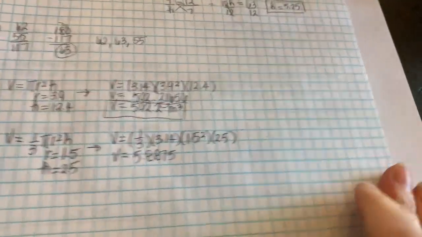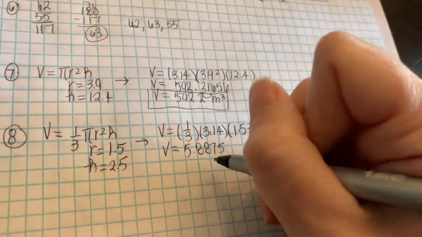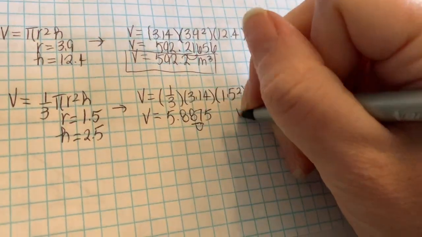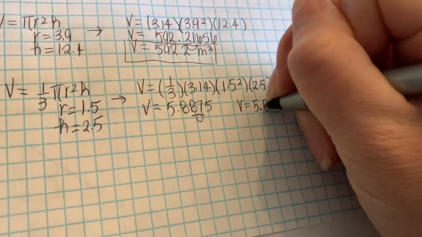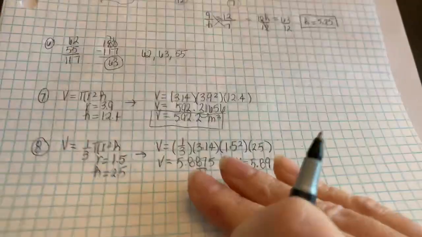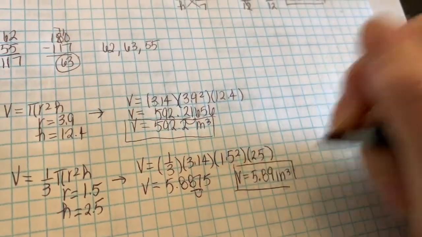5.8875. Just be careful because in this question, we are asked to round to the nearest hundredth. So we're going to go here instead of to our tenth spot, and we're going to round this to 5.89, and that is inches cubed. 5.89 inches cubed. Okay.